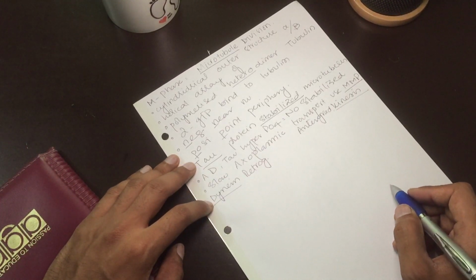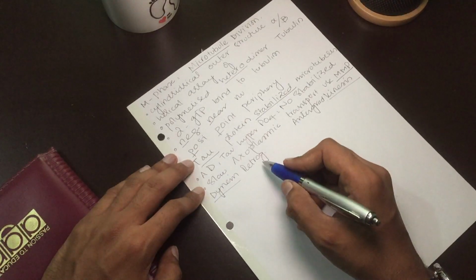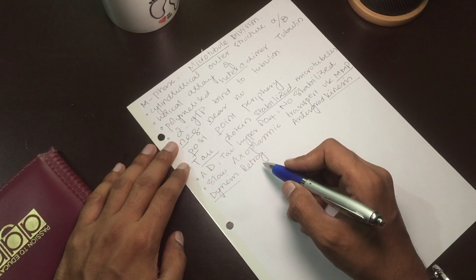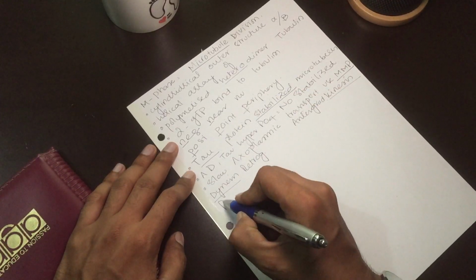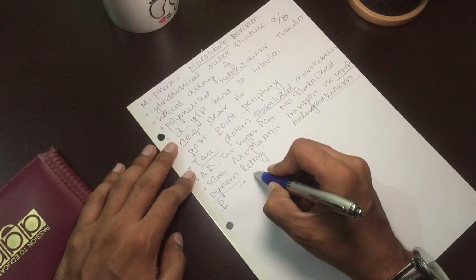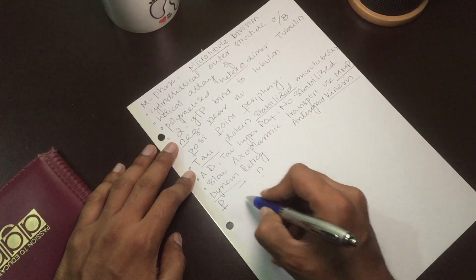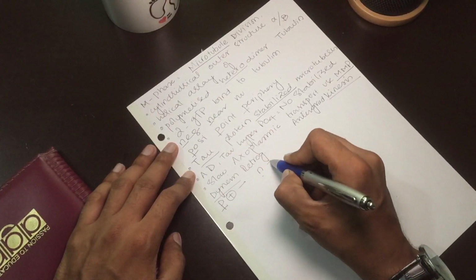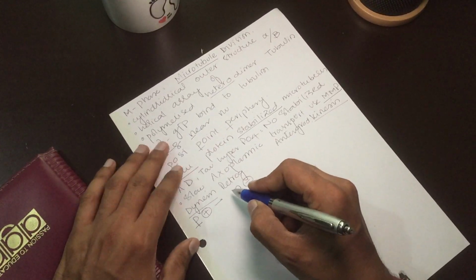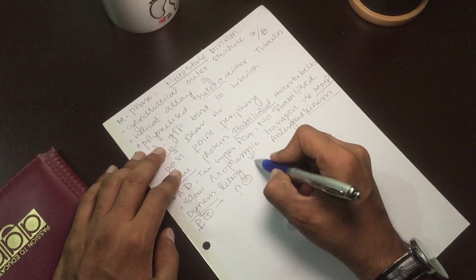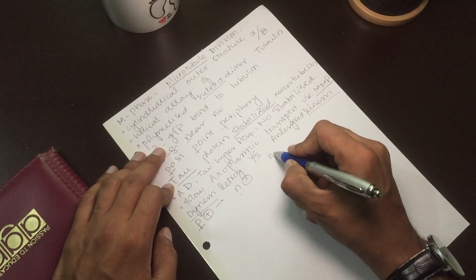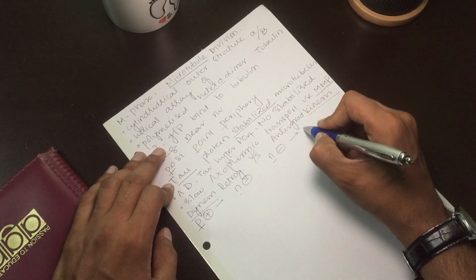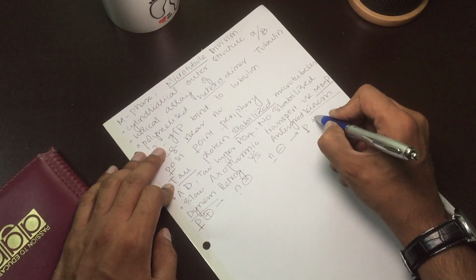Dynein move the substances from positive end, or periphery, to the nucleus, or negative end. And whereas kinesin, they move from nucleus, negative end, to positive end, periphery.